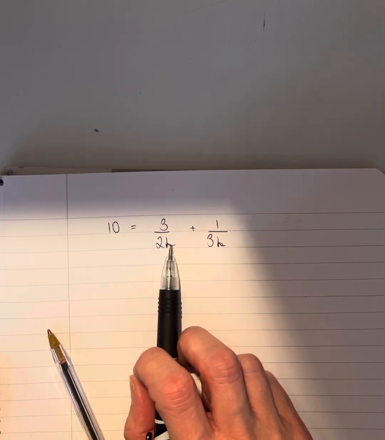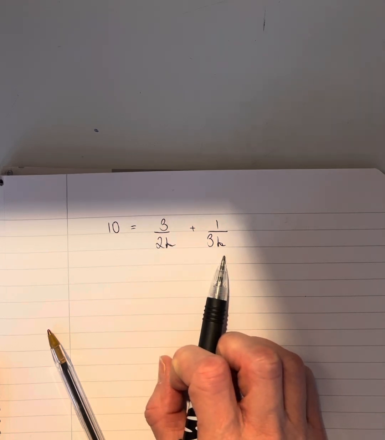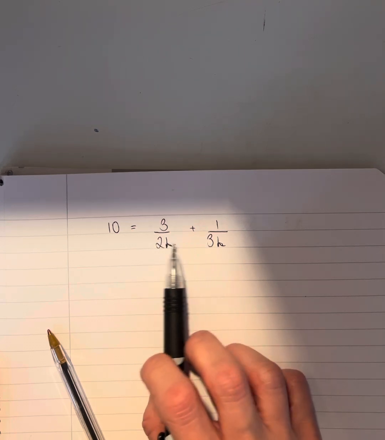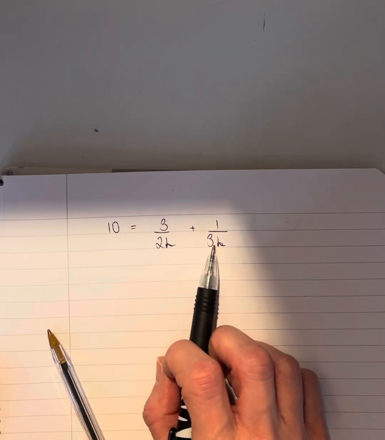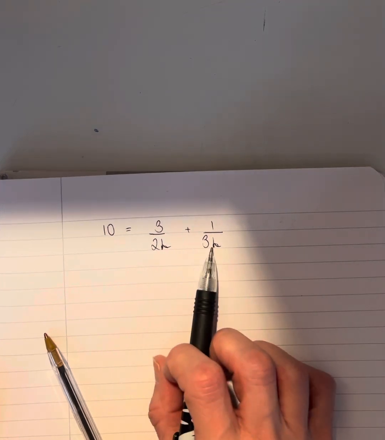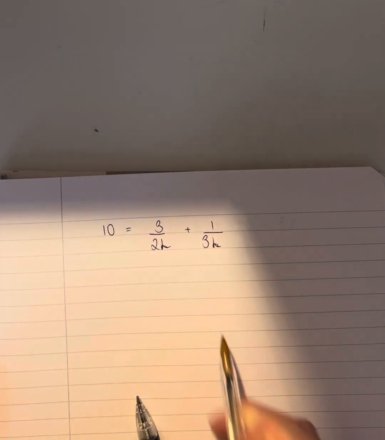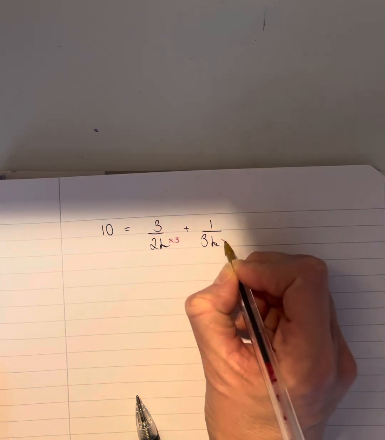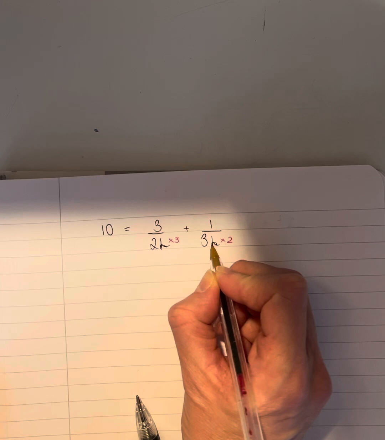One of it positive, we've got to get rid of these fractions. That's the first thing we have to do. So what is a common multiple between 2h and 3h? 2 times 3 is 6. So if we can make the bases to be 6h, then we will be able to start adding our fractions. So if I times this one by 3, and I times this one by 2, that's going to be 3 times 2h is 6h, 2 times 3h is 6h.